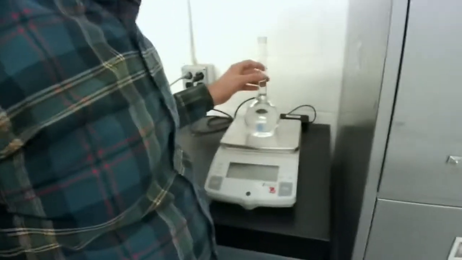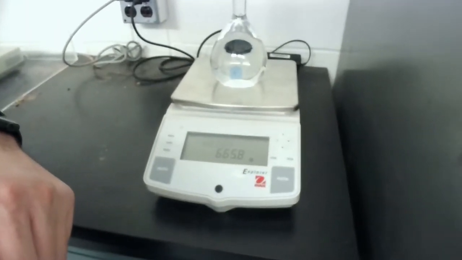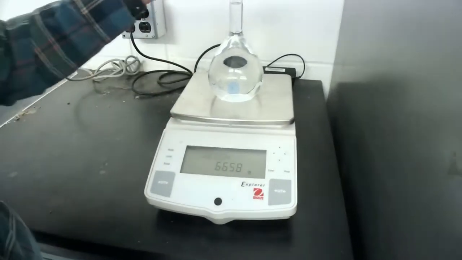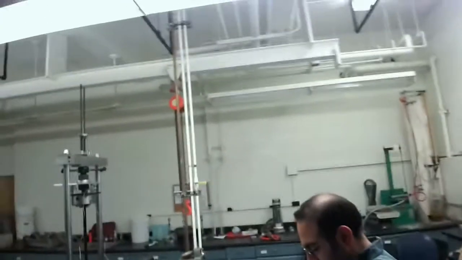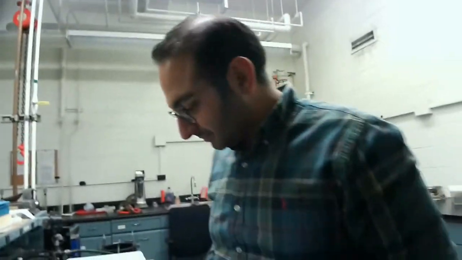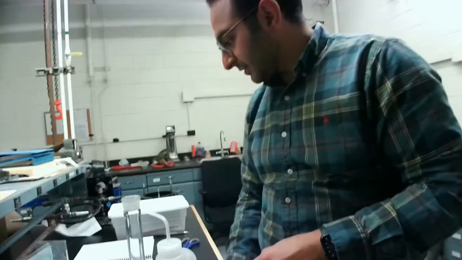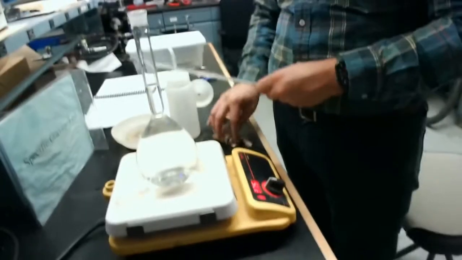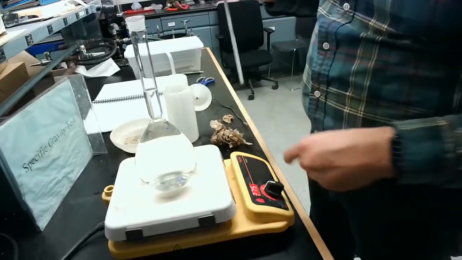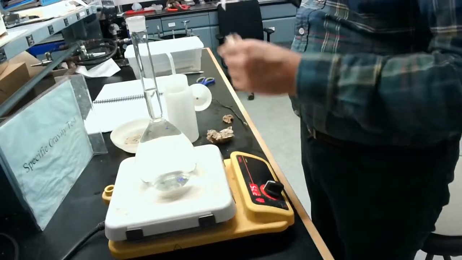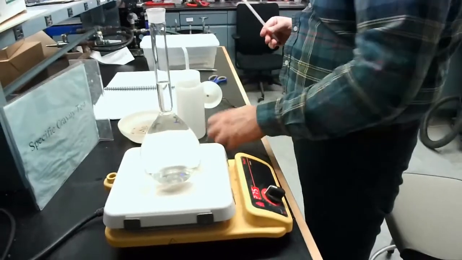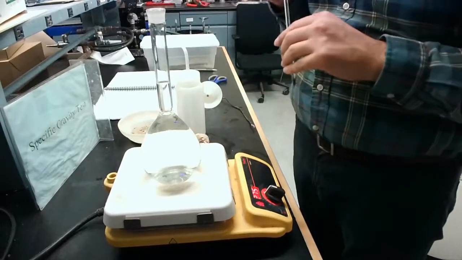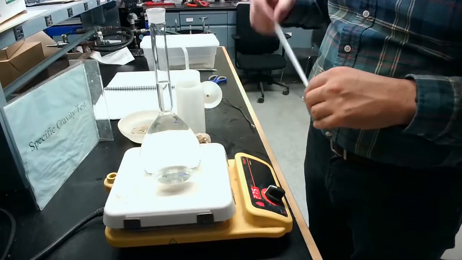So as I measure it this time, I'm getting a mass of about 665.8. So a little bit of a decrease in the weight. So I'm going to place it back on here. Let the temperature go up a little bit more, and then redo this process whenever the temperature goes up another 4 degrees Celsius. That way I'll be finished with calibrating the pycnometer.